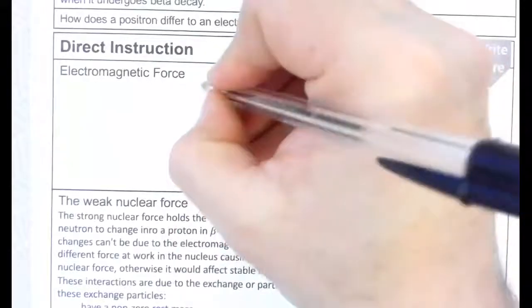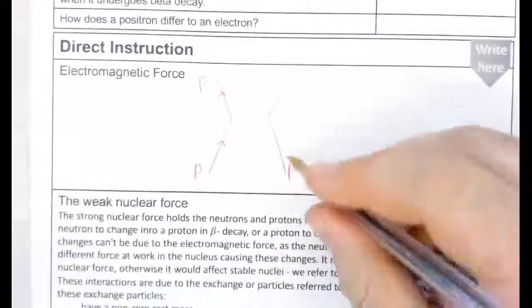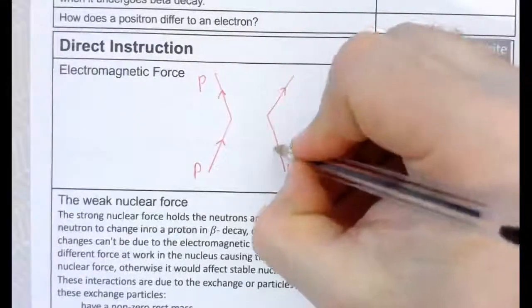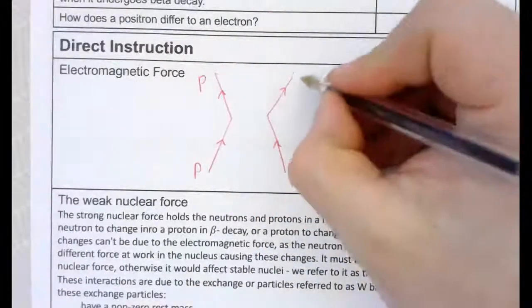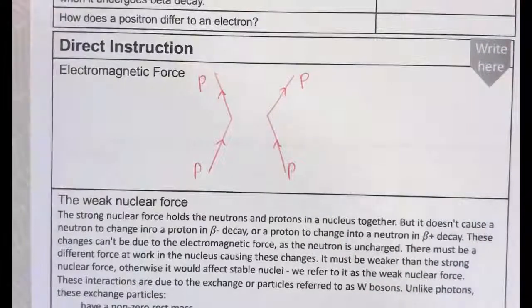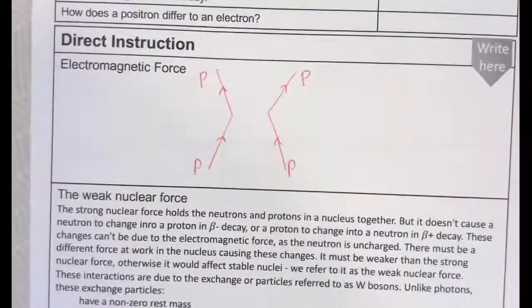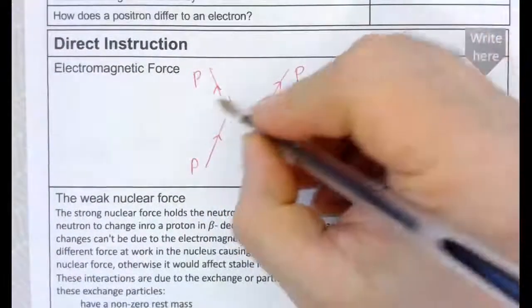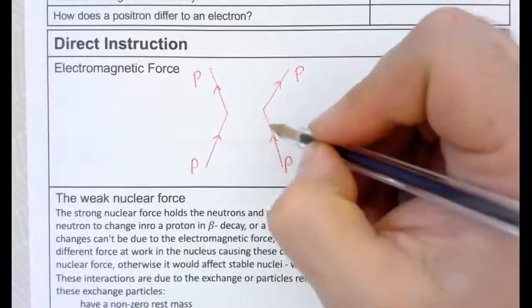When they interact with each other, they'll come close to each other and they'll repel one another. A proton on the left is still a proton, the proton on the right is still a proton. All that's happened is a force has been exerted. We understand these interactions between particles using the idea of exchange particles. So something must have been exchanged between these two to act upon them.